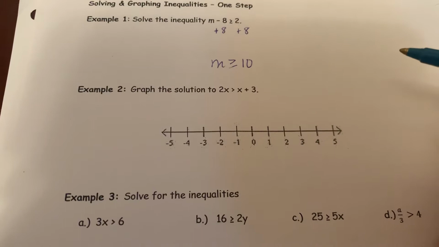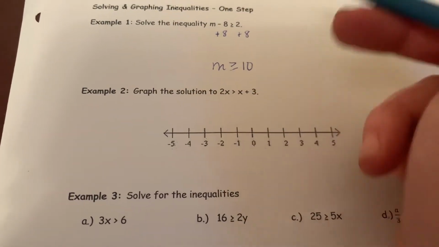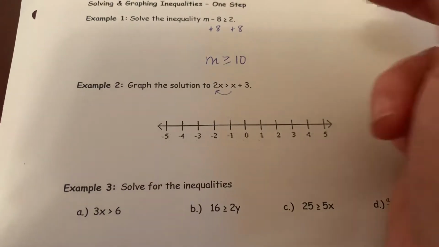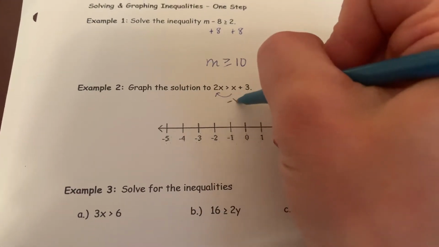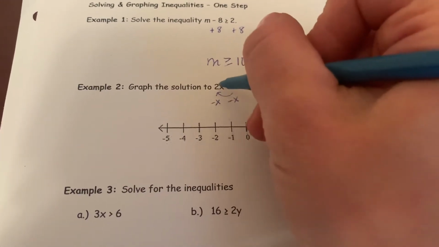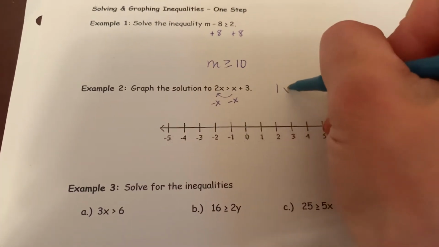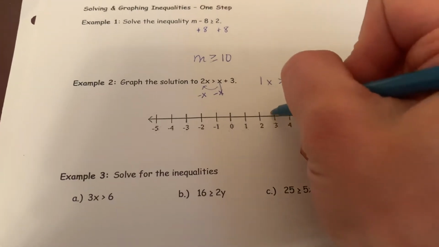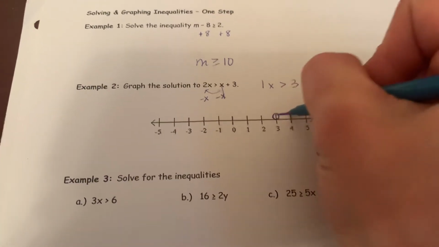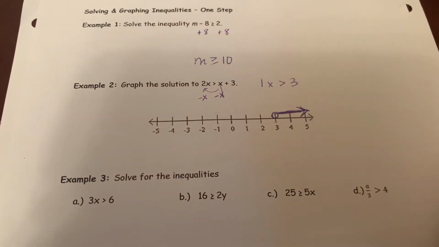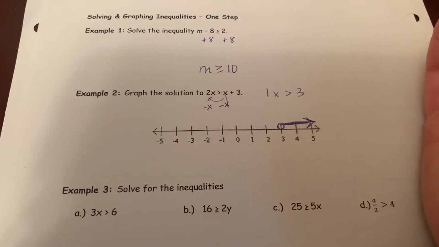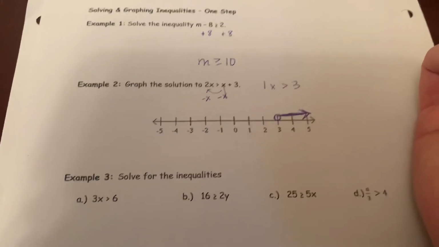Here it says graph the solution. Well, x isn't by itself. I'm going to move everything that's an x to one side. So if this is a positive x, I'm going to subtract it on both sides. I'm going to get 2 minus 1 is 1x is greater than 3. So x is greater than 3. But you're not actually equal to 3. You're just so close to 3 that we put a circle on 3, but we just can't be that.